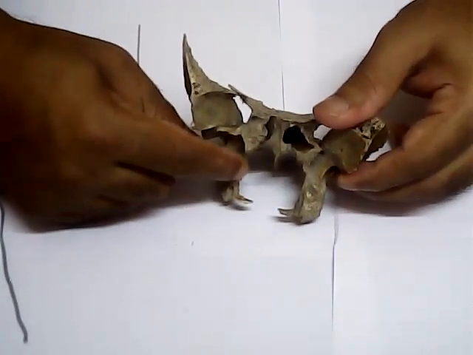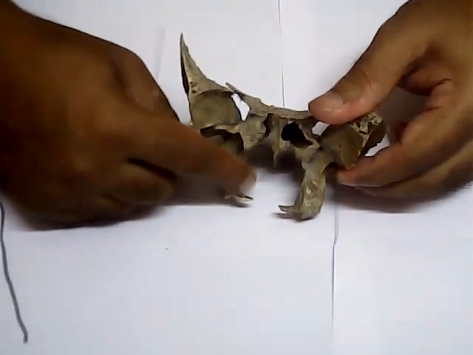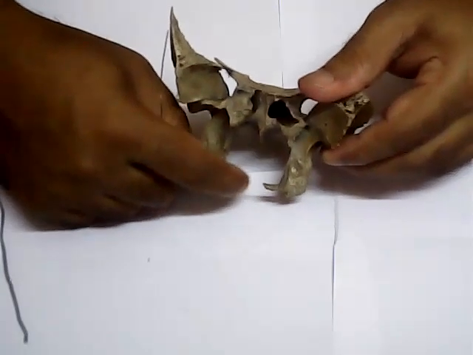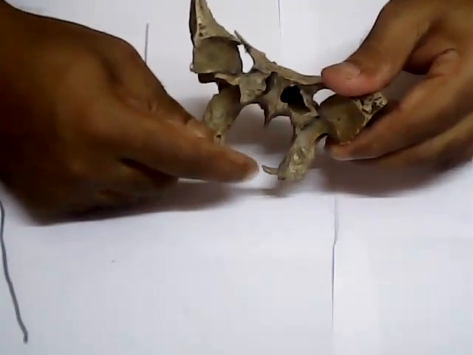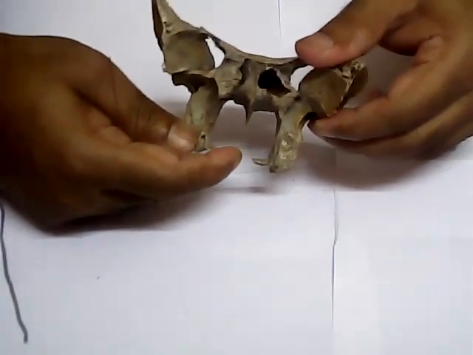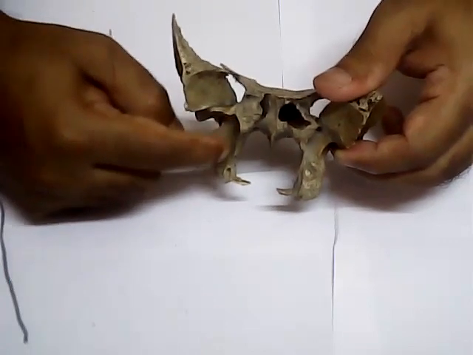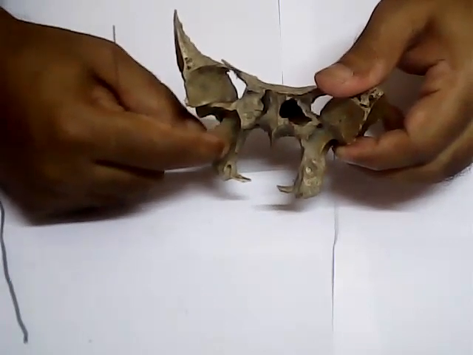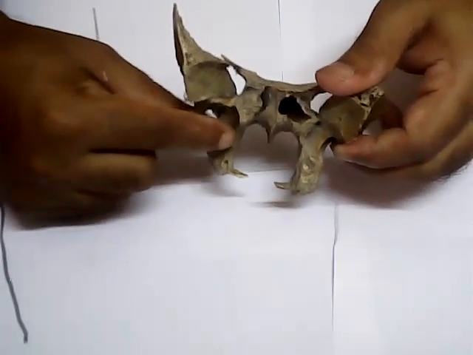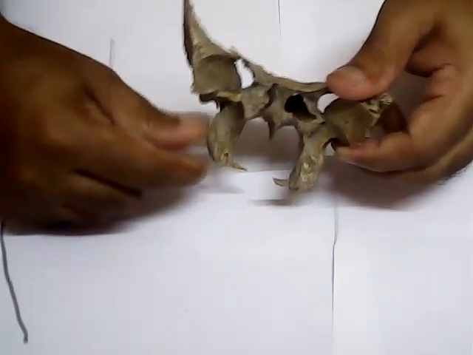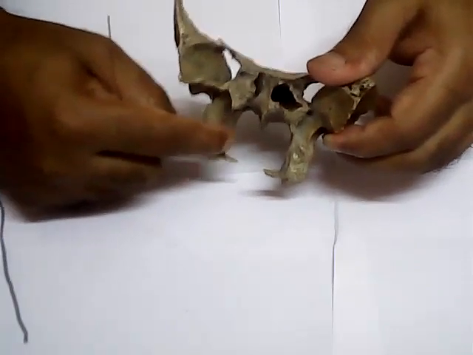So this plate which is present on the medial part, this is called the medial pterygoid plate, which has got a hook, which is called the hook of Hamulus. Okay, and the lateral plate which is present, it is called the lateral pterygoid plate. Together they are having two borders, but one anterior common border.